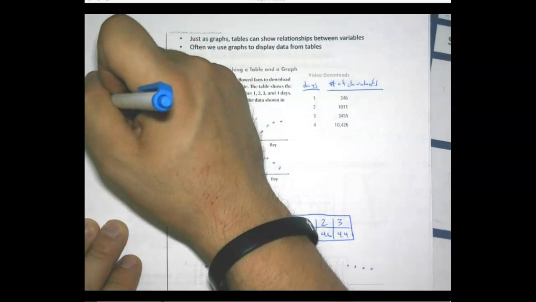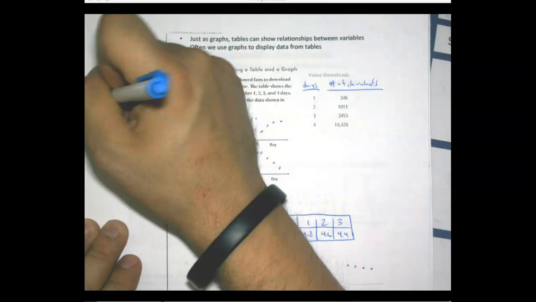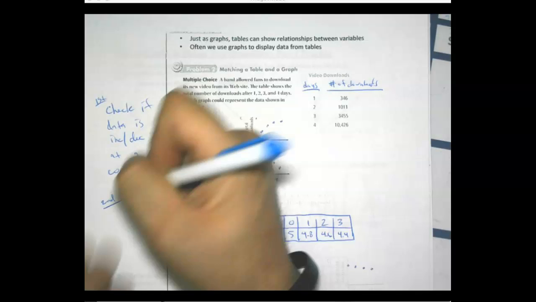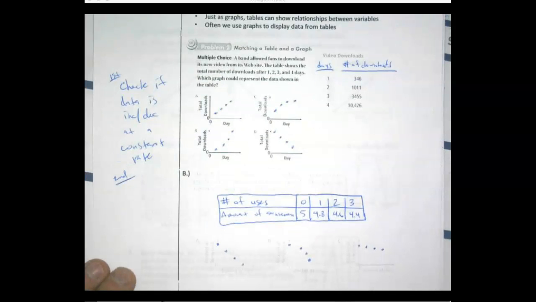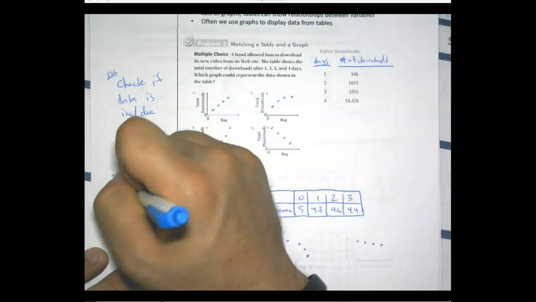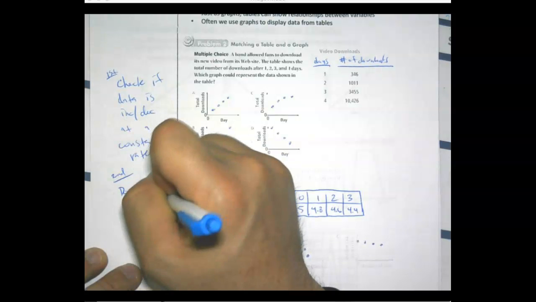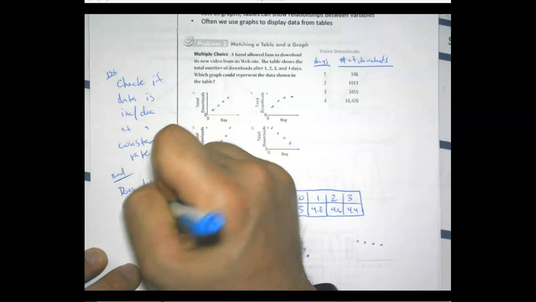Right, so one thing you can do is that. Second thing you can check for is, does it ever reach 0? That might be a good thing to notice or keep an eye out for. Does data ever reach 0? So these are just some thoughts to help figure it out.